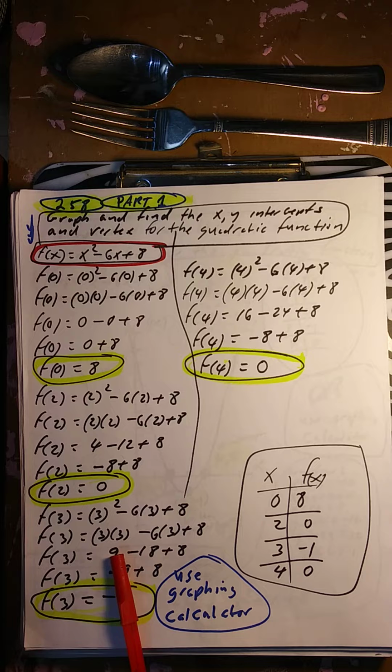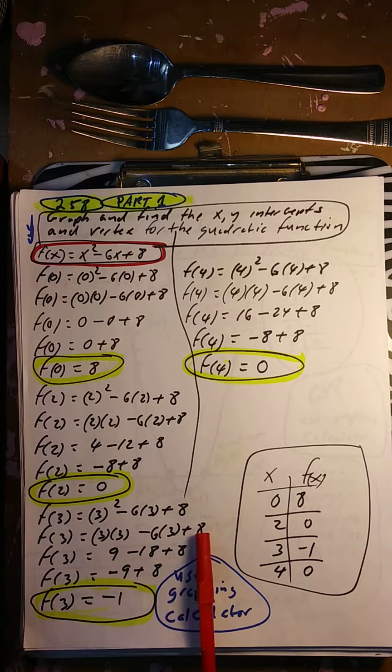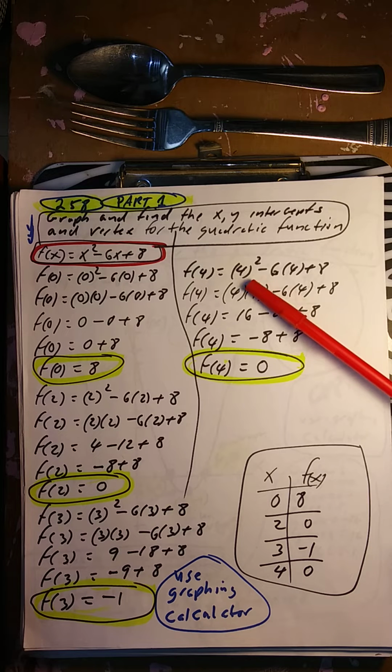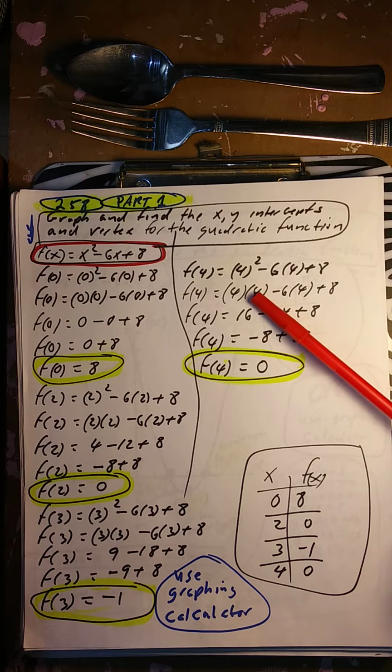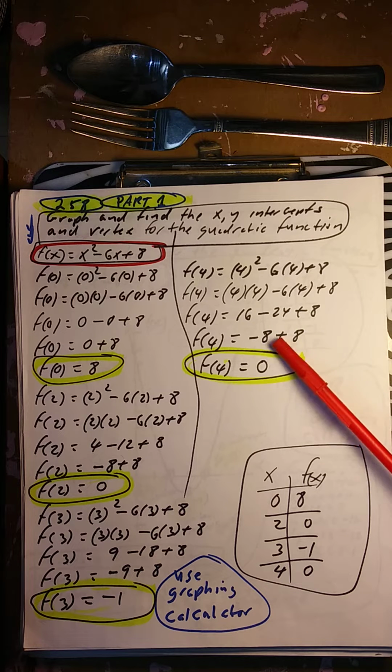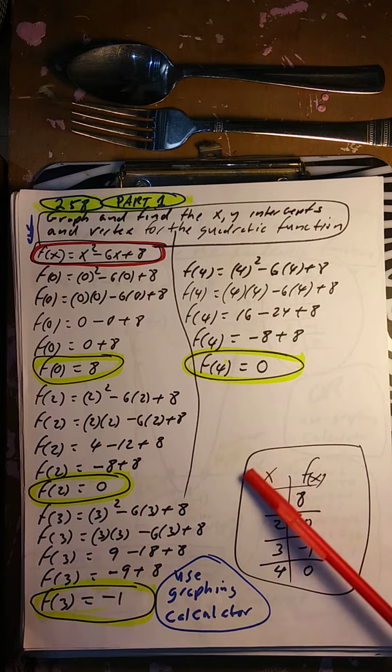Put 3 in there. We're going to have 3 times 3 is 9, so that's going to be 18. And that's going to give you negative 9 plus that is a negative 1. Put a 4 in there. 4 squared, 4 times 4, 16, minus 24. That's going to give me negative 8 plus 8, 0. So I have a table and I have points.